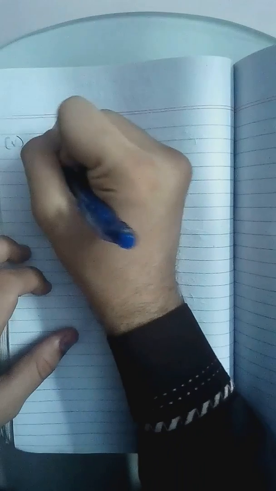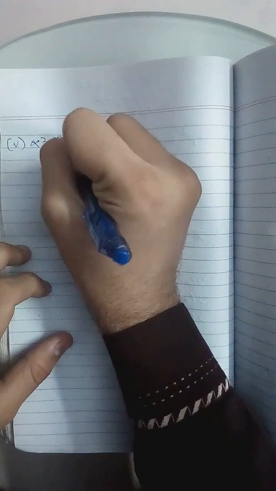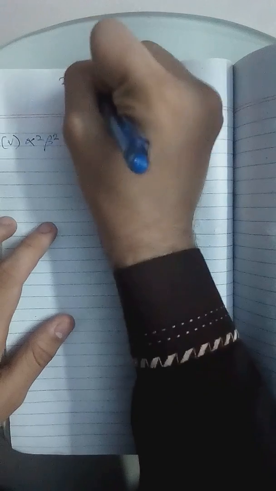In the fifth part, we have to calculate alpha square beta square. Let me move a bit. Let me write the equation over here again.